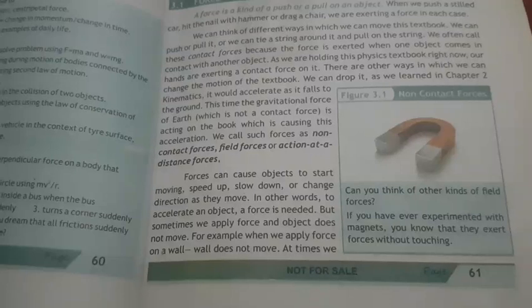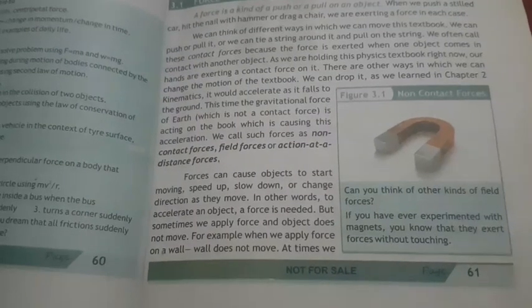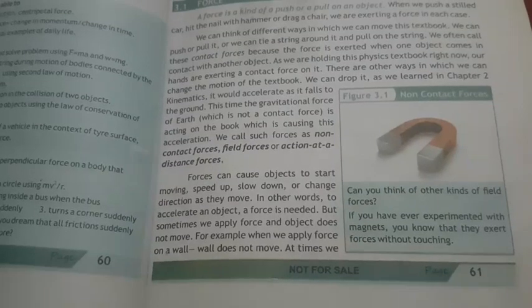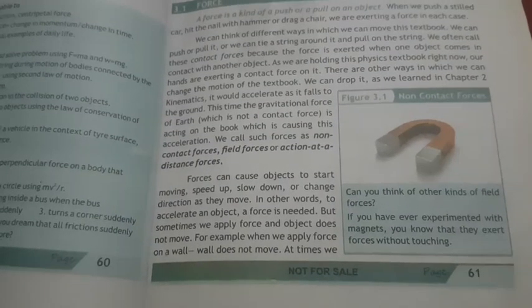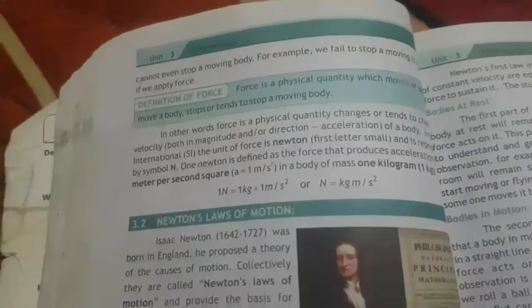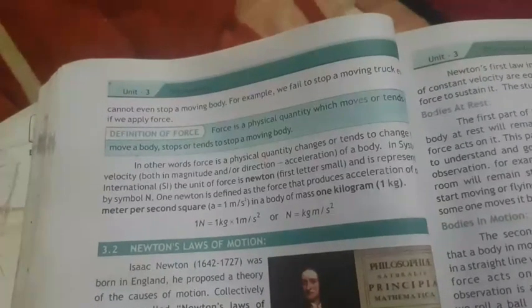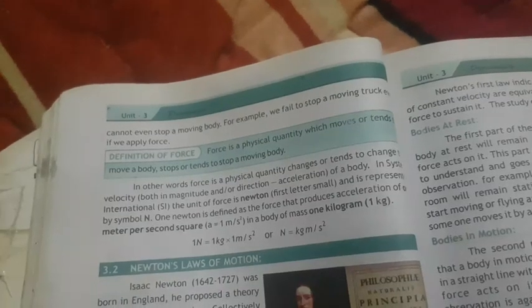For example, when we apply force on a wall, it does not move. At times we cannot even stop a moving body. For example, we fail to stop a moving truck even if we apply force.